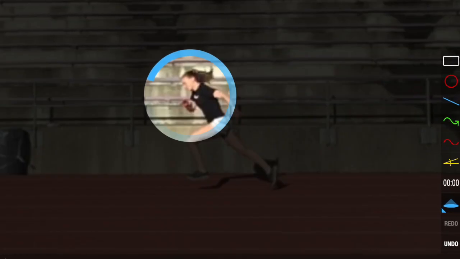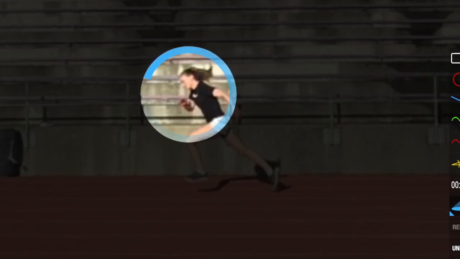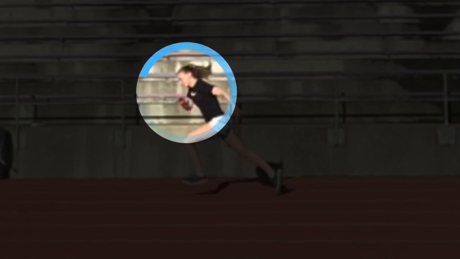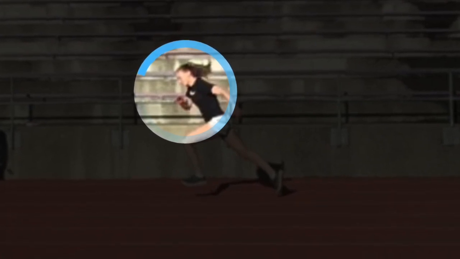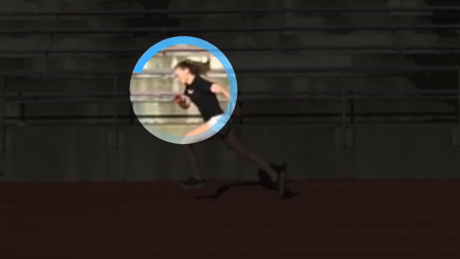From this image, we can identify that the athlete drives her arms across her body. As a result, she uses her head to maintain equilibrium in the transverse plane. This is a very inefficient way to deal with the rotational forces and something that must be addressed.